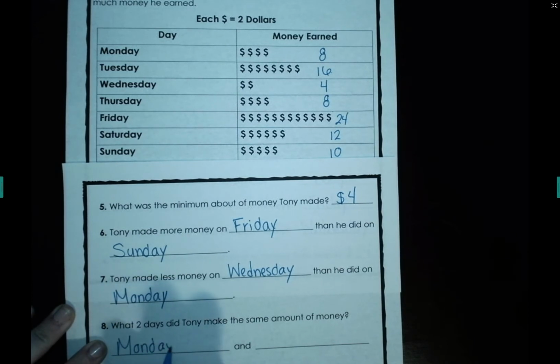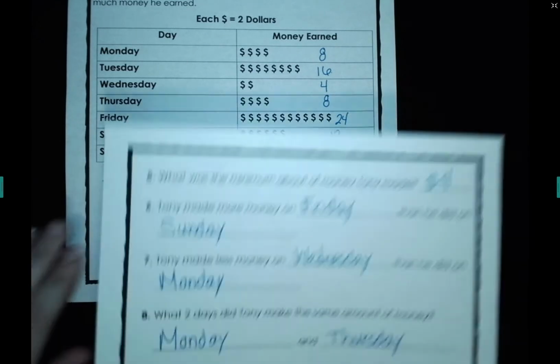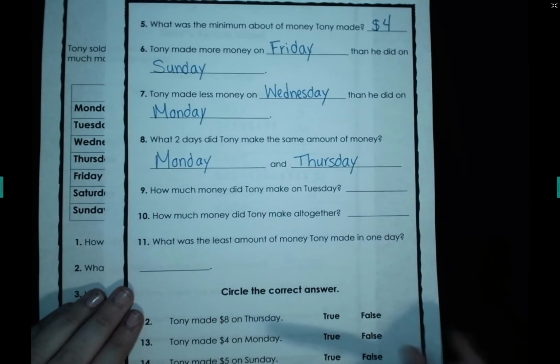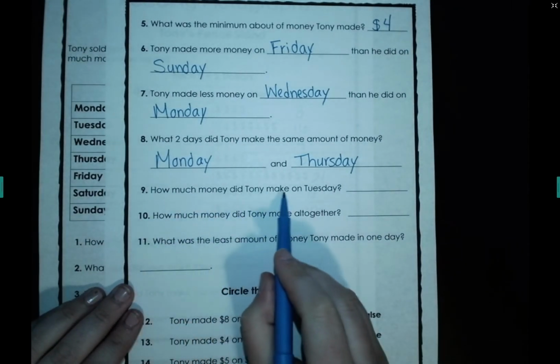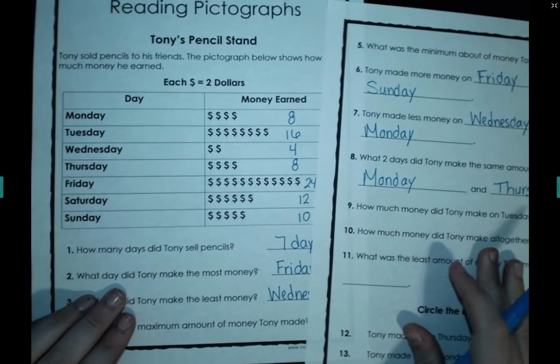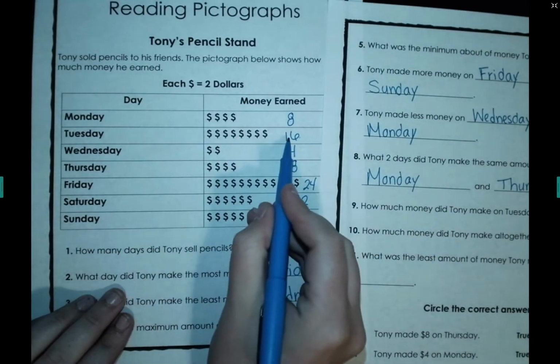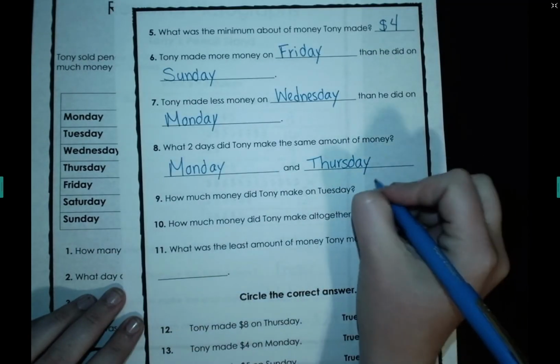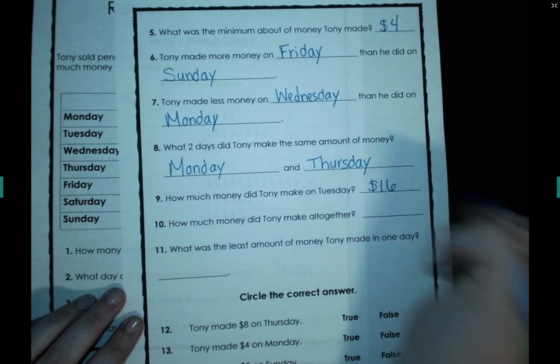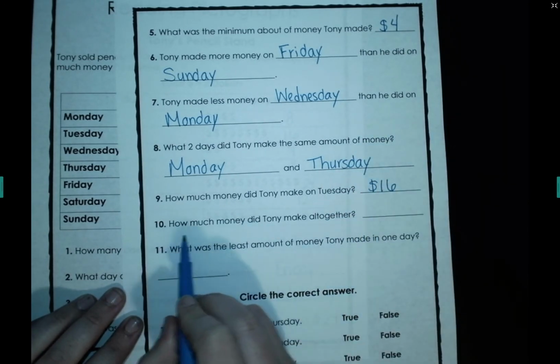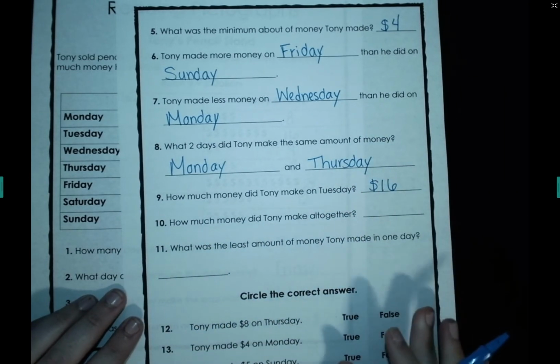And again, these are capitalized because they are proper nouns. Monday and Thursday. Number 9. How much money did Tony make on Tuesday? Well, we can go over here. We see Tuesday. Oh, very easy. He made $16.